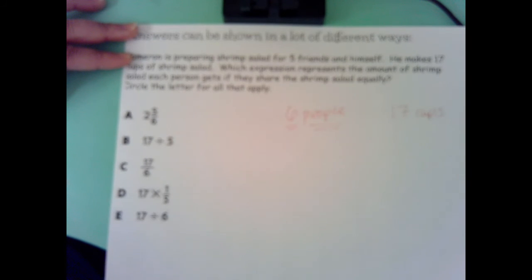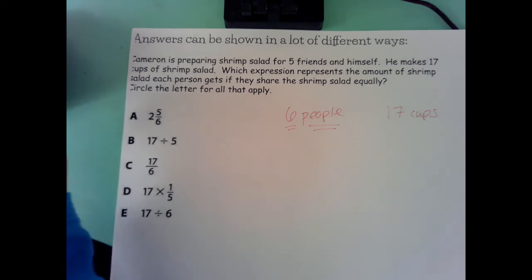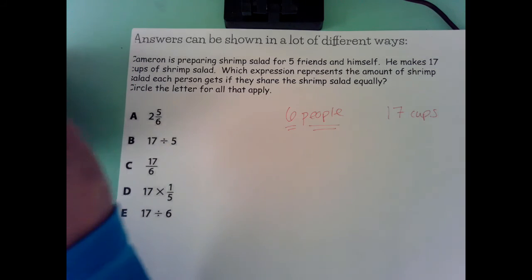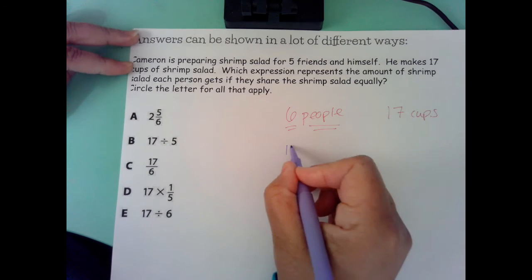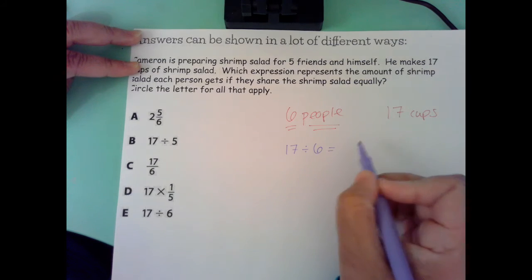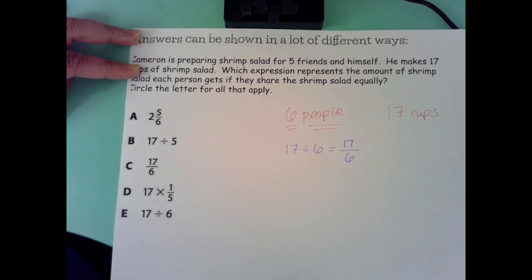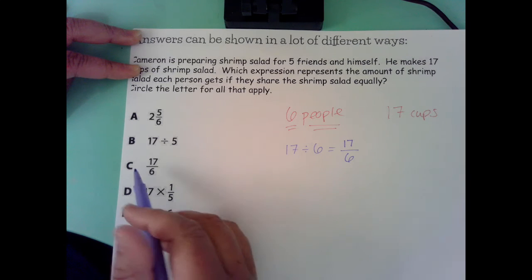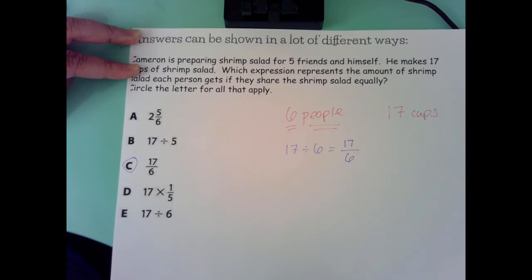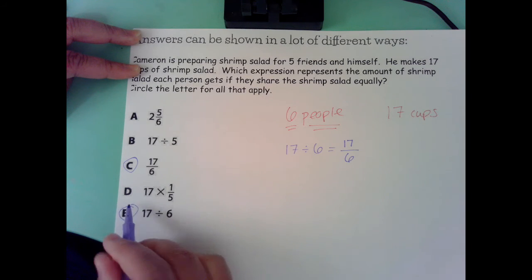Okay, friends, are we going to divide the people or are we dividing the cups? I'm hoping you said the cups. We're going to divide 17 cups by 6 people. 17 cups divided by 6. So the answer would be, in a fraction, 17 over 6. Okay? So wherever we see 17 over 6, we're going to circle it. Yes, that's right. 17 divided by 6 matches this one. Yes, that's right.